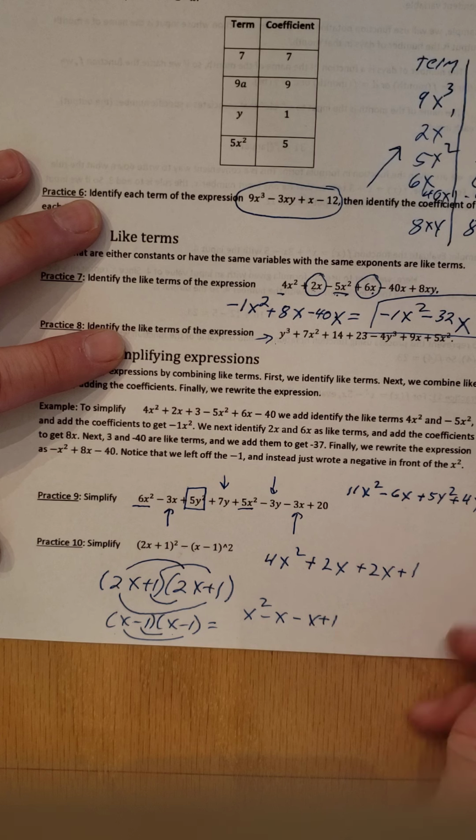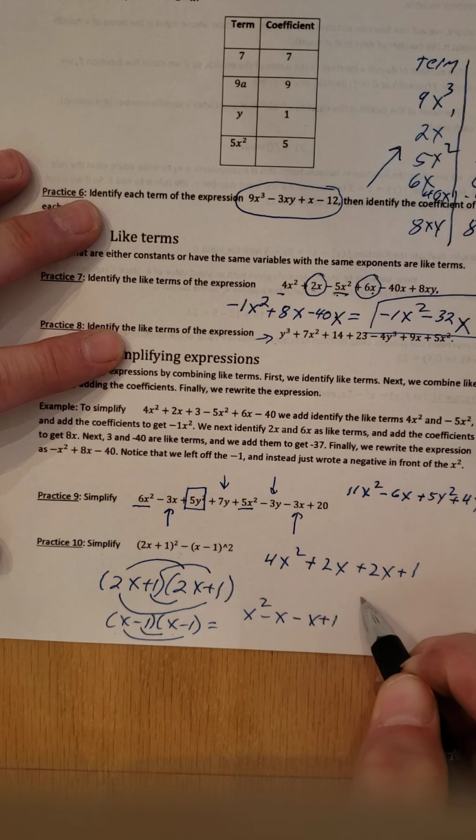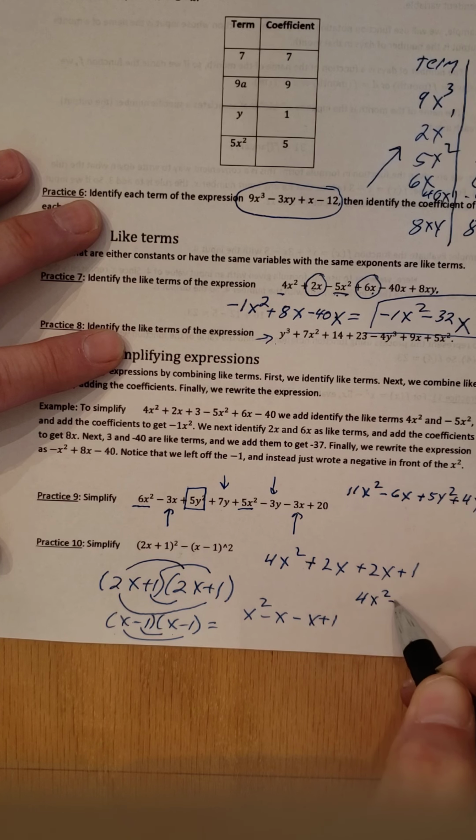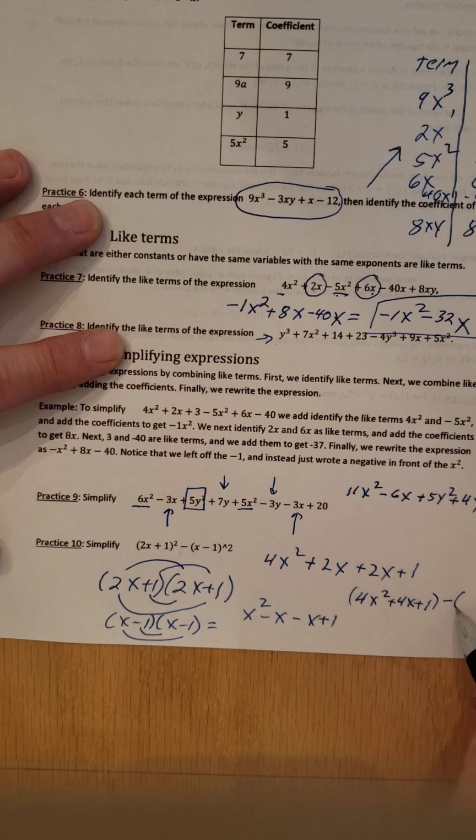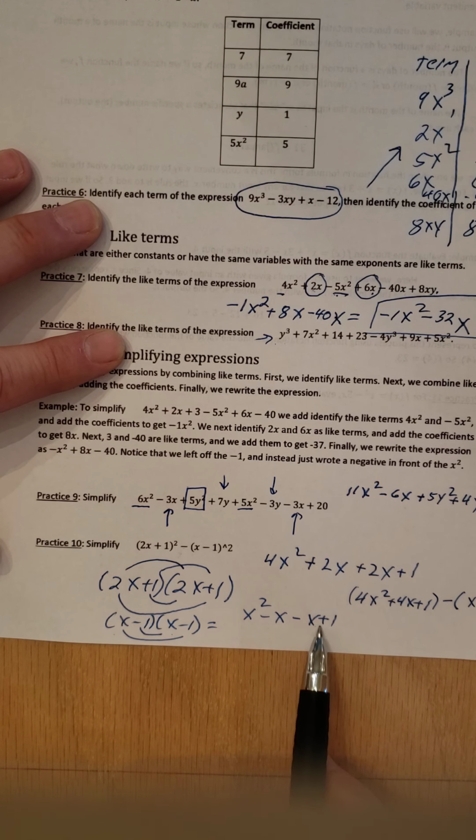So let me rewrite this thing as 4x squared plus 4x plus 1. That's this term. Minus x squared minus 2x plus 1. That's all of this. And now I need to subtract each of these.